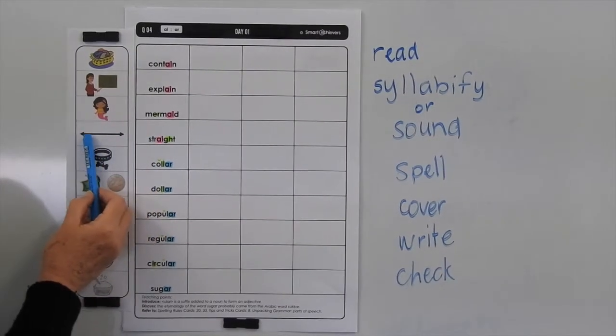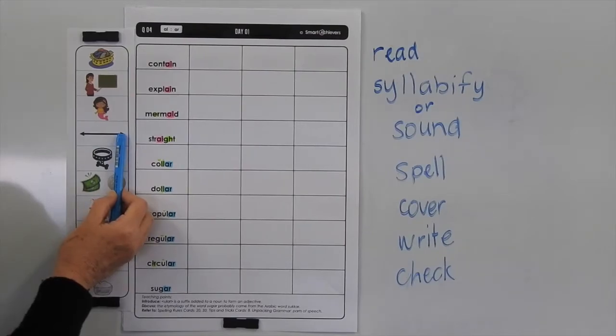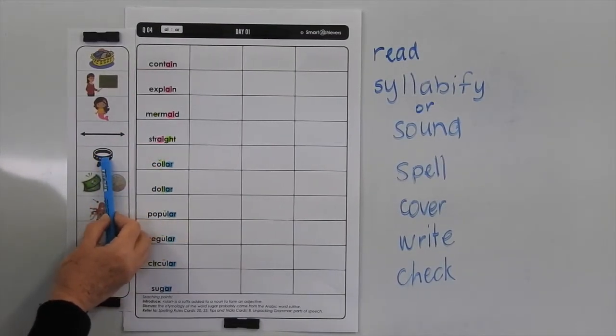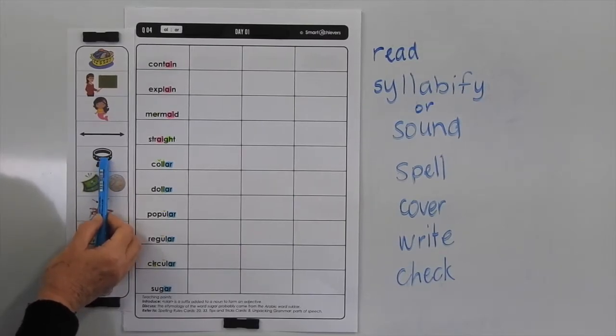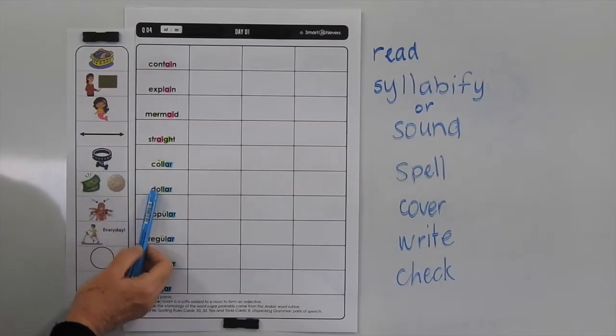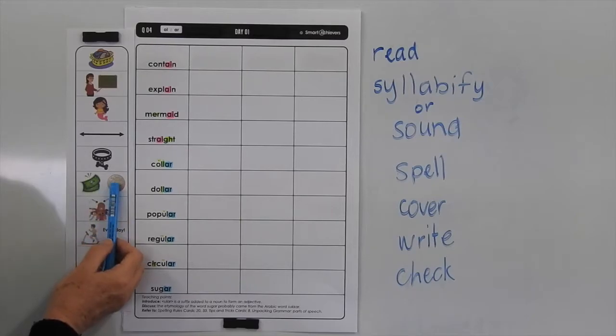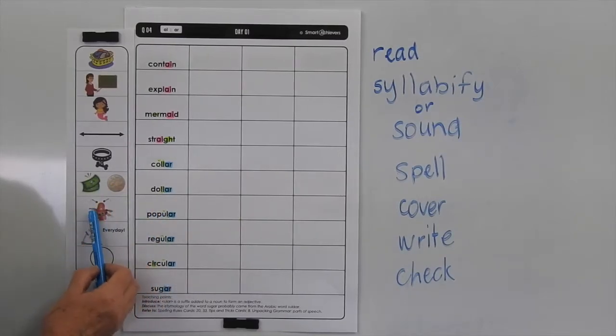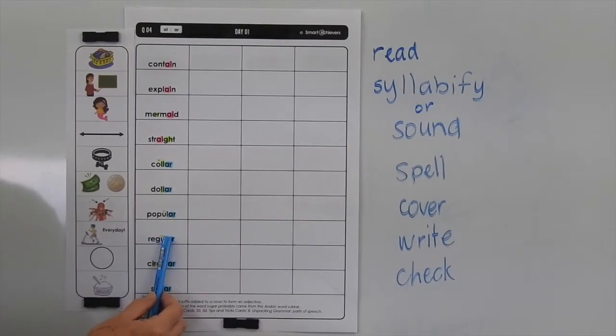Straight means something is going in one unchanging direction. A collar could be a dog's collar that we attach a lead to, or it could be the piece of material added to a top or a shirt, a piece of clothing to help protect our neck or to give us more warmth. Dollar is money, it equals 100 cents. Popular means it's liked by many. Regular means it's a constant pattern, or here it's something that you might do on a regular basis. Circular means round or having the form of a circle, and sugar is a sweetener that we add to food.